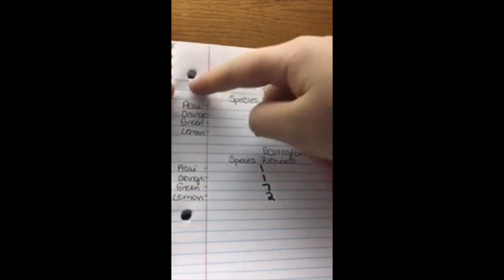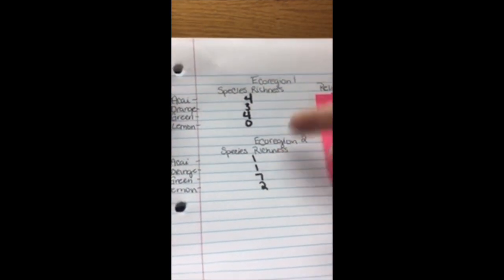So, write them all down, counting how much of each tea is in each cup, which is an ecoregion. For relative species abundance, like I said, you add all those up, and you divide the species richness of one of them by the total of all the numbers. So I'll do that. And so here are the results.